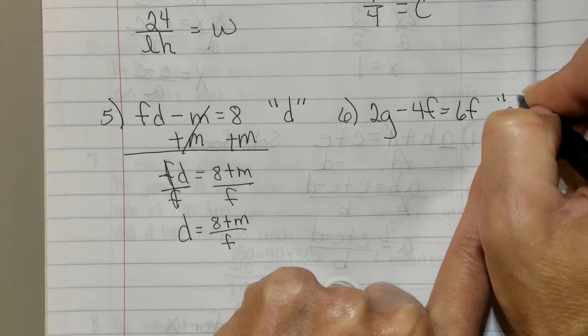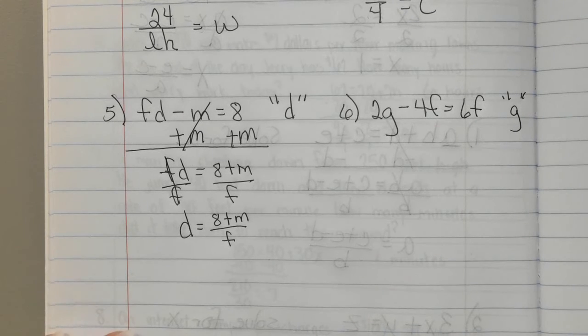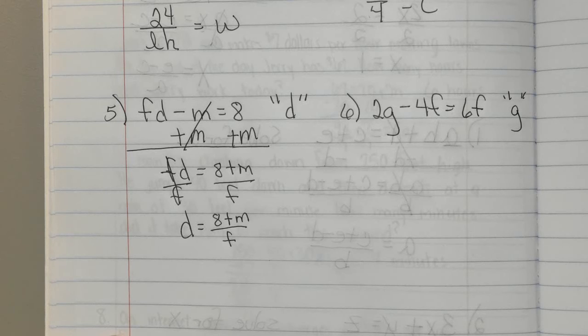We're going to solve for G. See what you can do with that. You already got it?